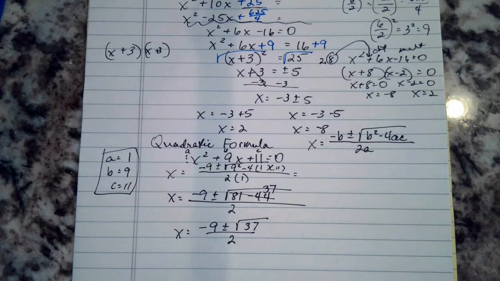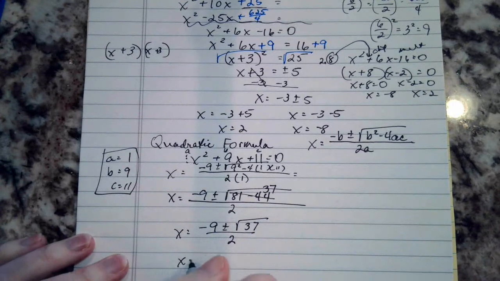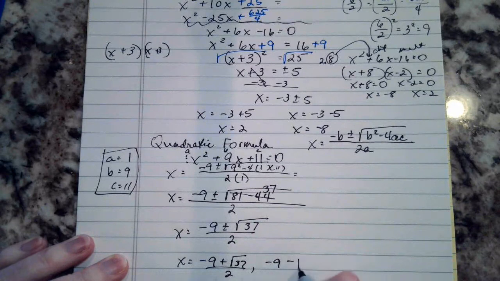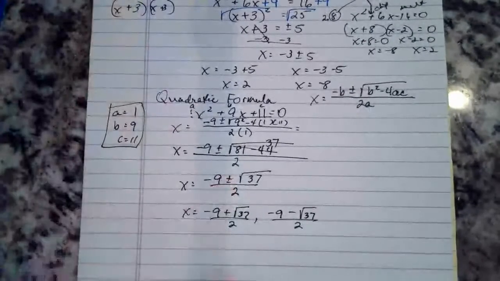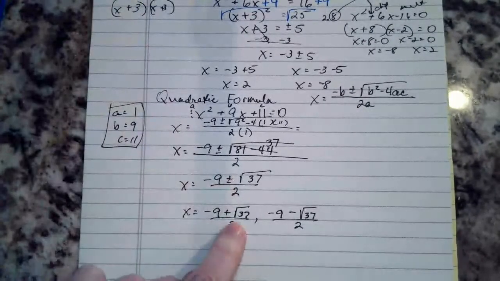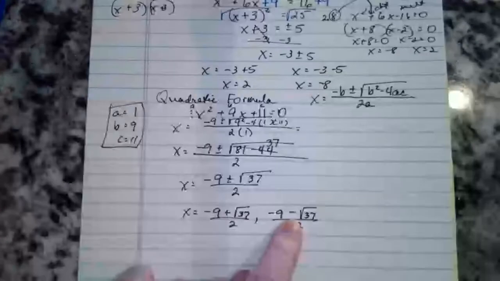This is our answer. If you wanted to write it more clearly as being 2 answers, you could write x equals -9 plus the square root of 37 over 2, comma, -9 minus the square root of 37 over 2. That's what the plus or minus key means. It means we have one version plus and one version minus.